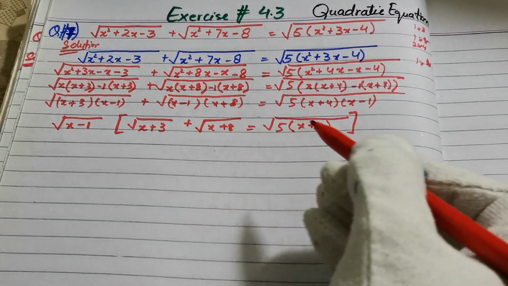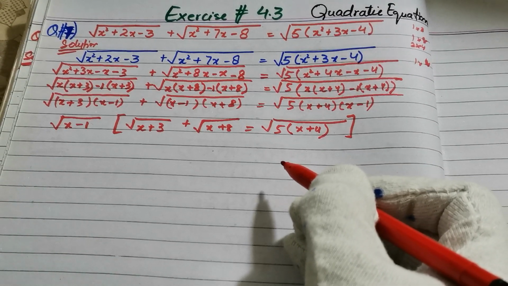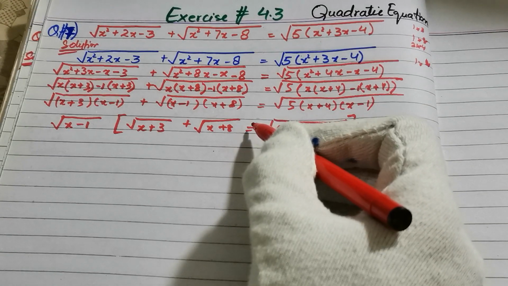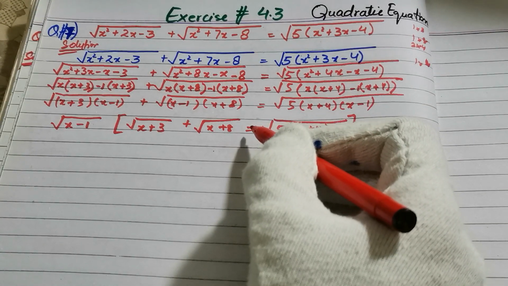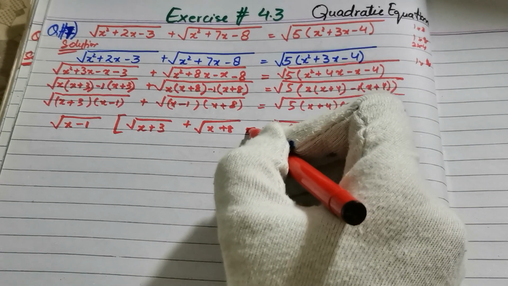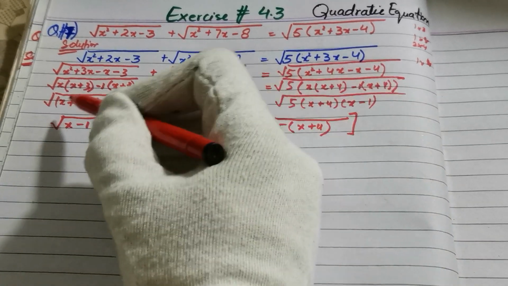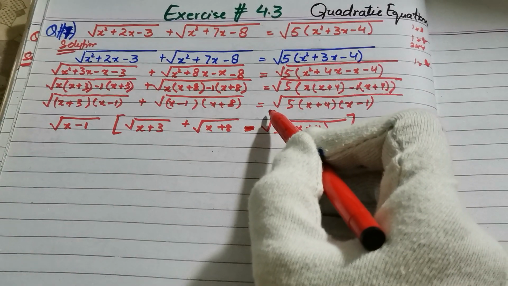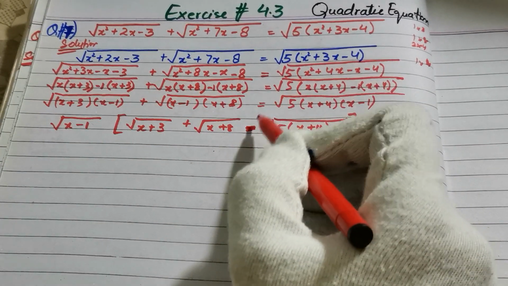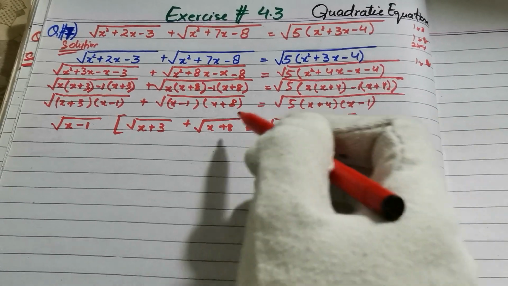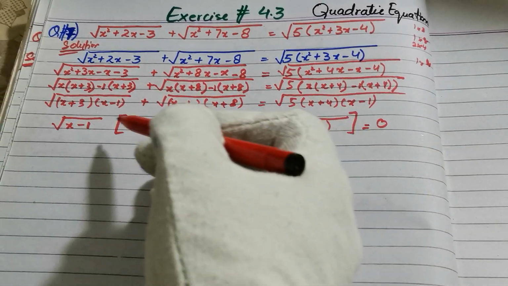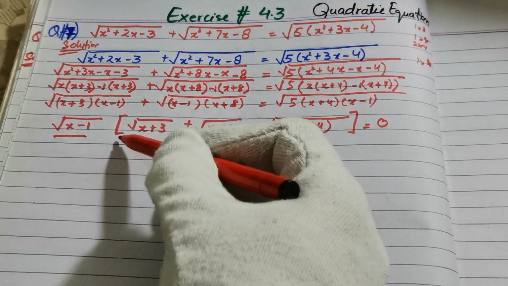So we take this term to the left side, and the sign becomes negative. What is on the right side? 0. So under root x minus 1 is common and this term is left. This is the first term and this is the second term.